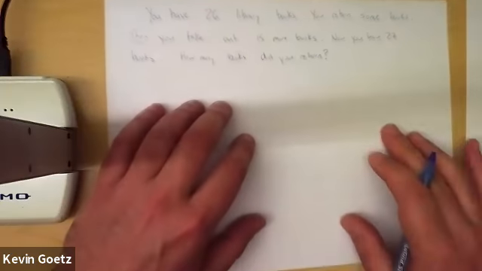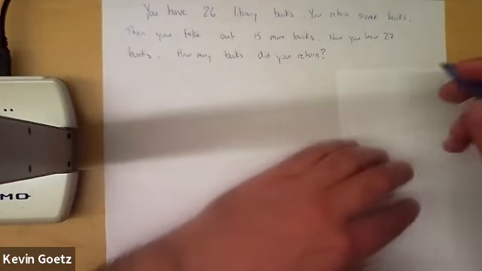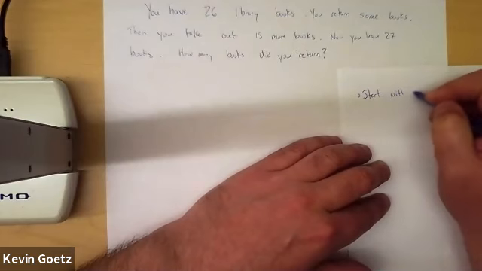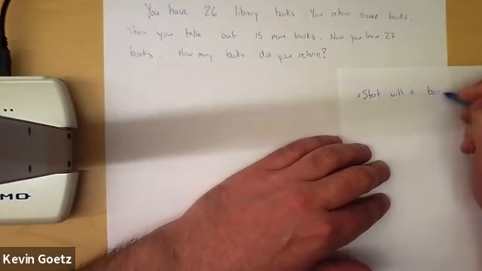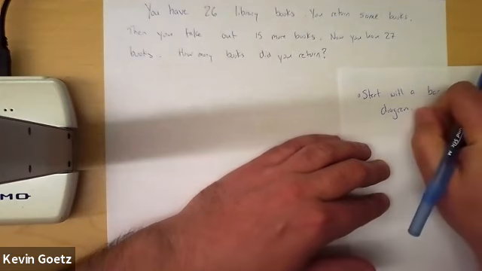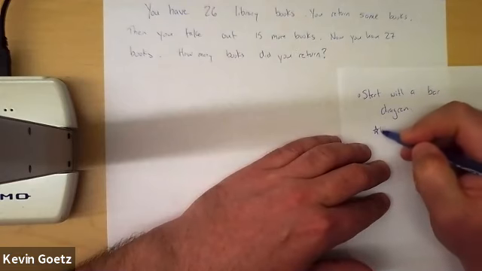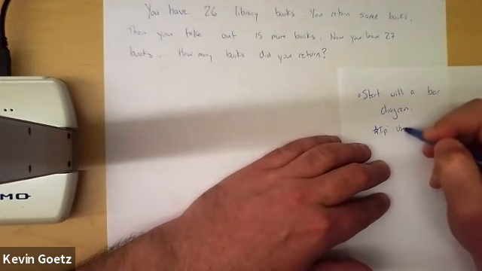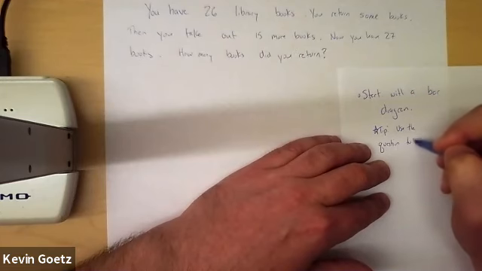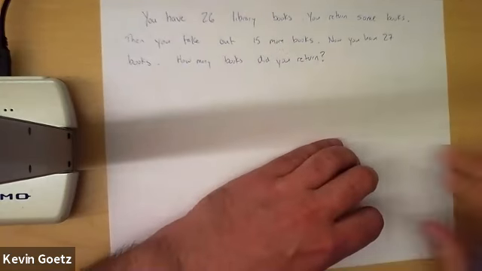Where I want you to start, I'm going to keep a second piece of paper here where I kind of write down what I'm doing. Start with a bar diagram. And I'm going to talk about this in a minute, but first, I just want to leave you guys with a tip. Here's a tip. Use the question to help. And I'll show you why that's important.